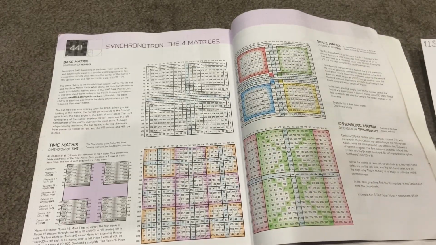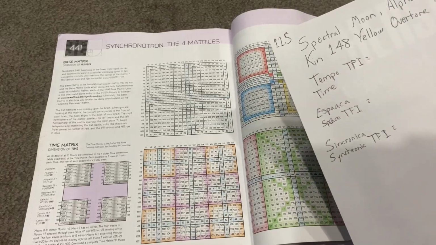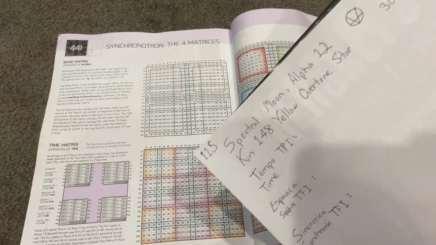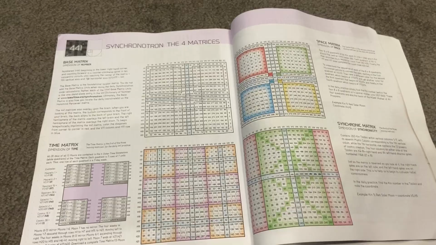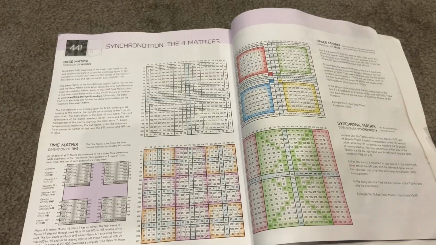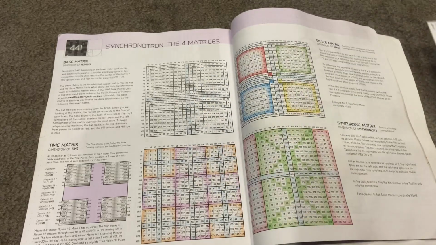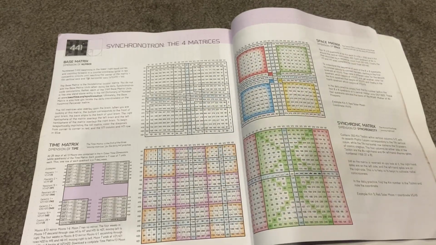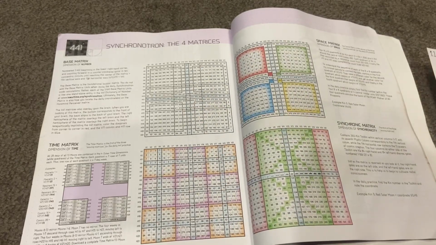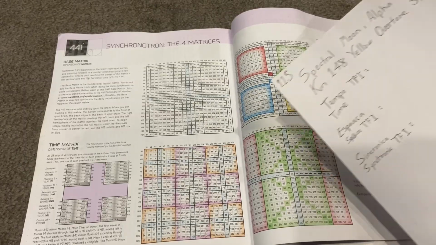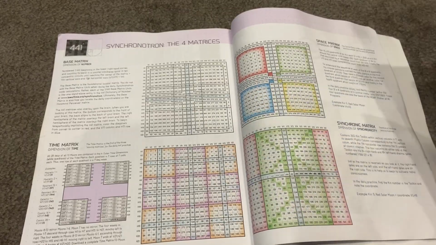So let us begin. So our date today, I don't know why I wrote Alpha 12 there. See, there we go. Just change that to a 5, same day of the week. Because that's how we're going to do it today. I'm not going to waste this piece of paper just because of that. Okay, so the time telepathic frequency is based on Spectral Moon Alpha 5.